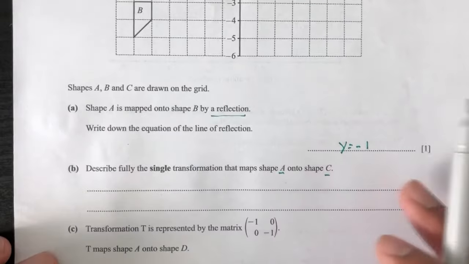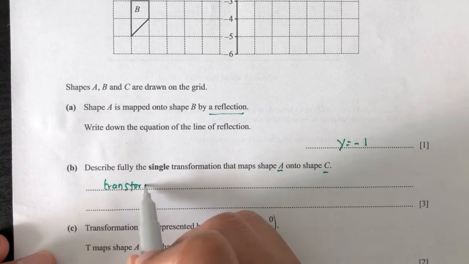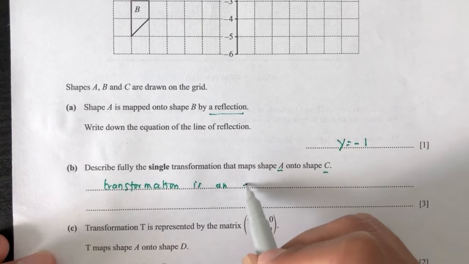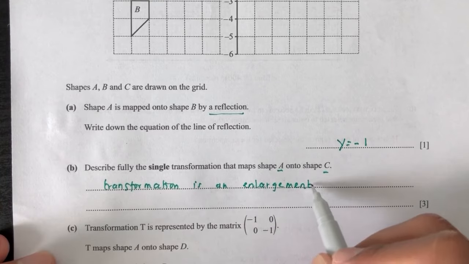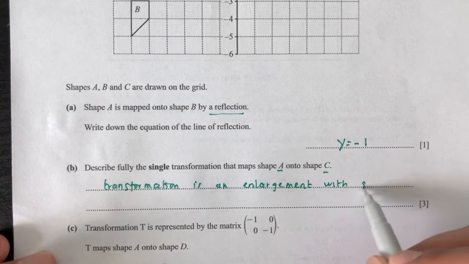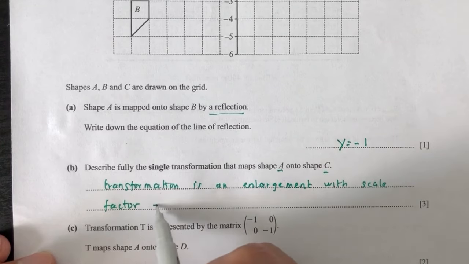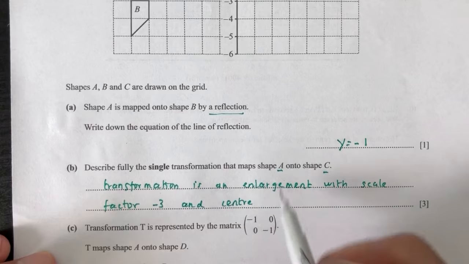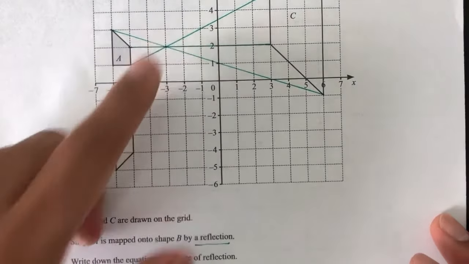So let's write this down. The transformation is an enlargement with scale factor -3 and center -3, 2.